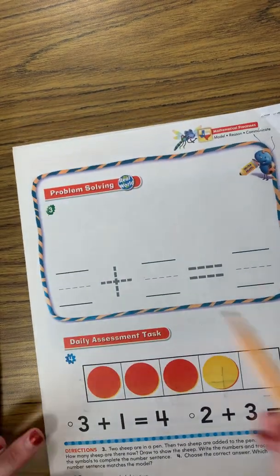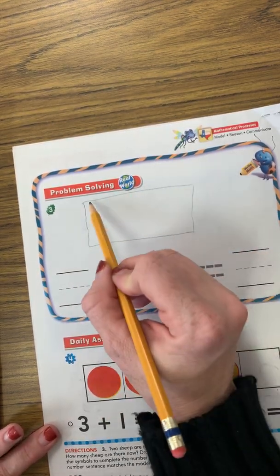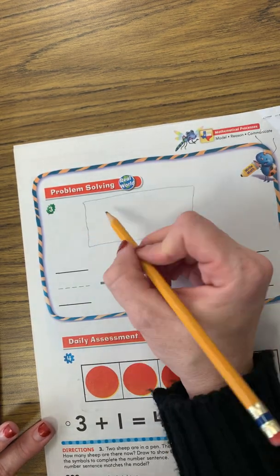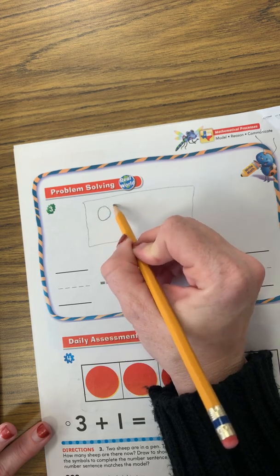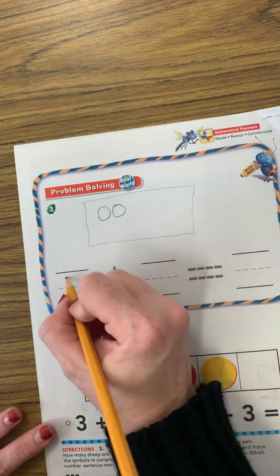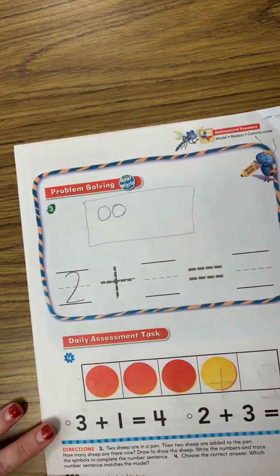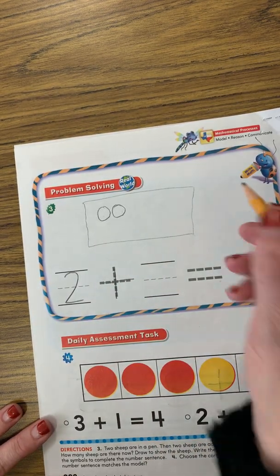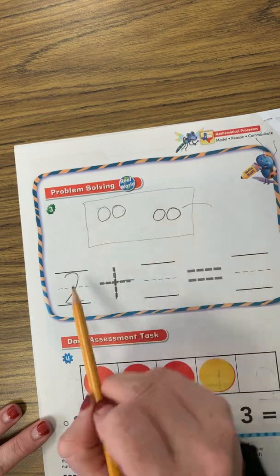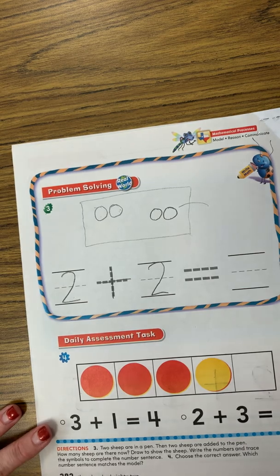2 sheep are in a pen. So I'm just going to draw like a fence. I'll just draw my square. And there are 2 sheep in the pen. And then I'll write that number here. 1, 2, 2, plus 2 sheep are in a pen, then 2 sheep are added. So 2 more sheep come in. 1, 2 here, 1, 2. How many sheep are in the pen?